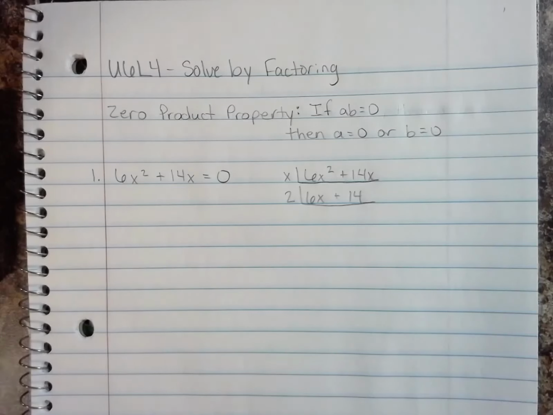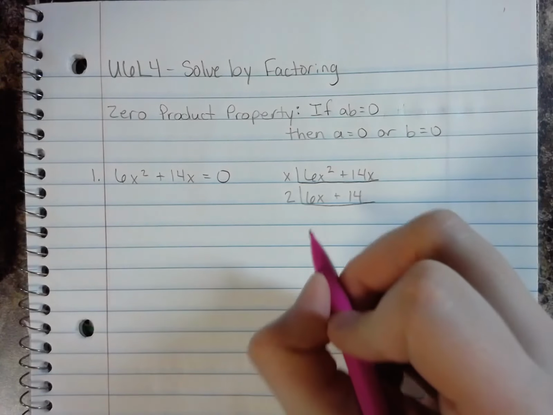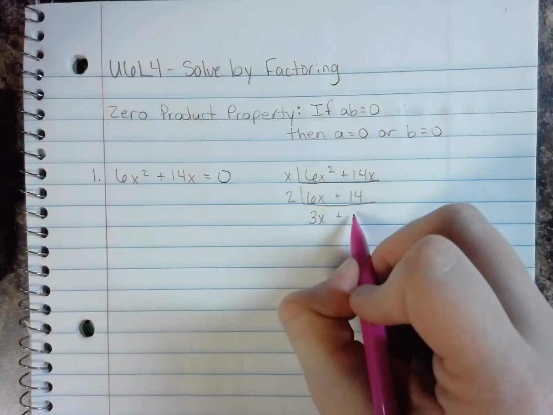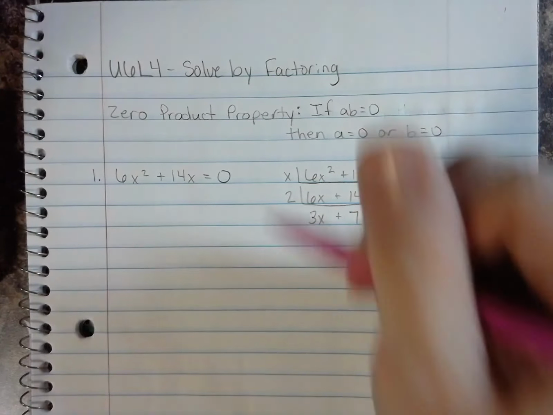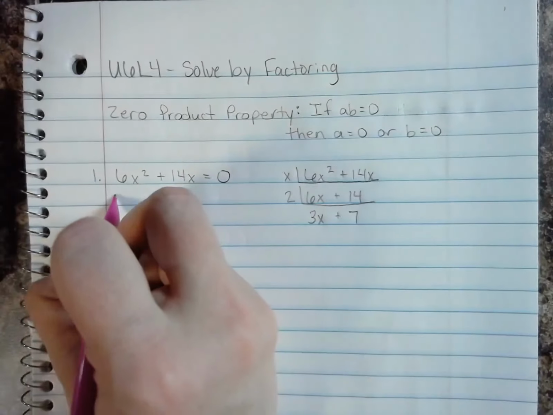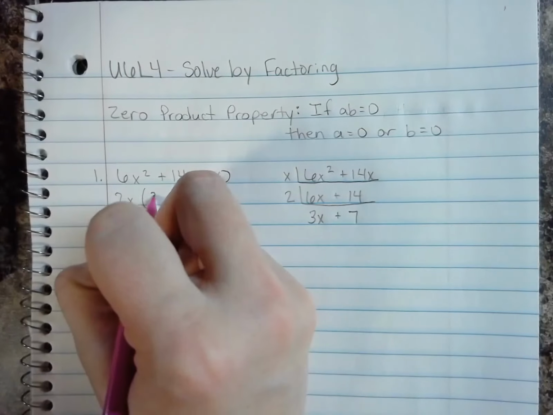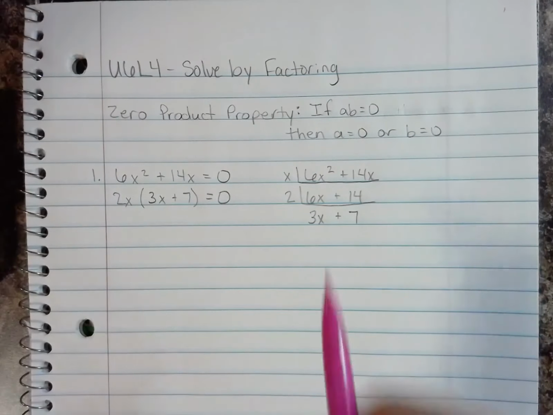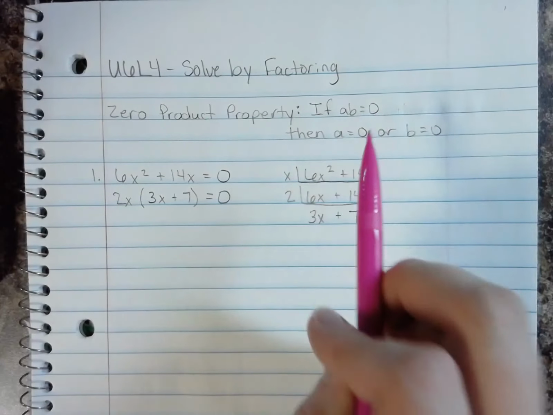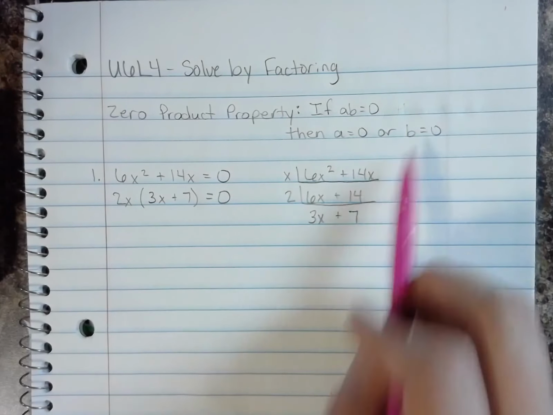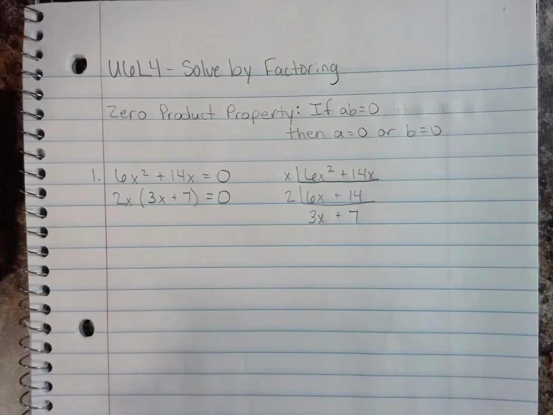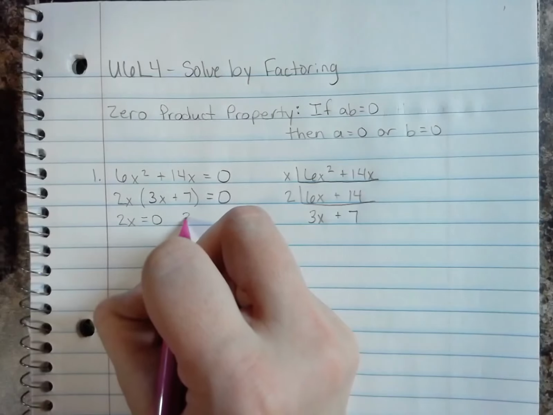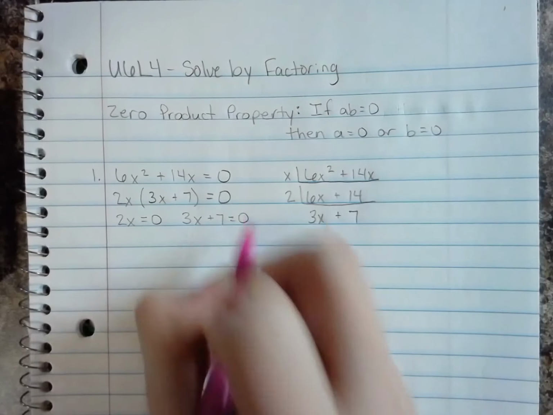Because they're both even, they're both divisible by 2. So 2 goes into 6x 3 times with our variable x. 2 goes into 14 7 times. So 2x is our GCF, and 3x plus 7 are the leftovers. Because our entire product is equal to 0, we can set each factor equal to 0 by using the zero product property. So 2x can equal 0, or 3x plus 7 can equal 0.